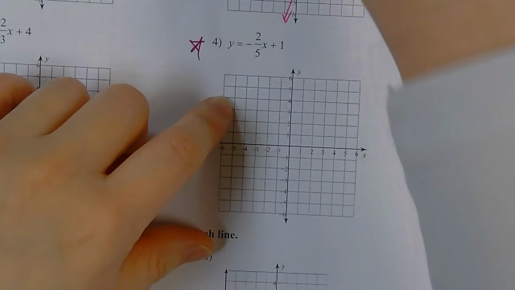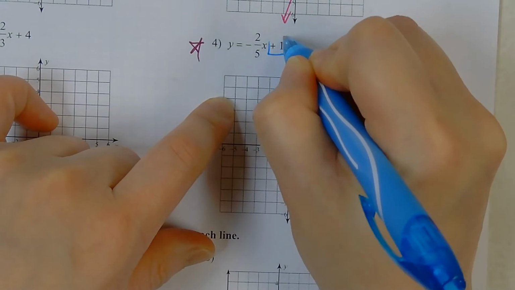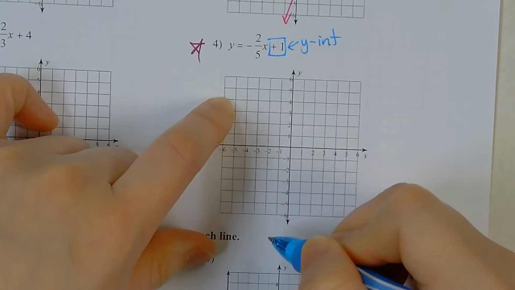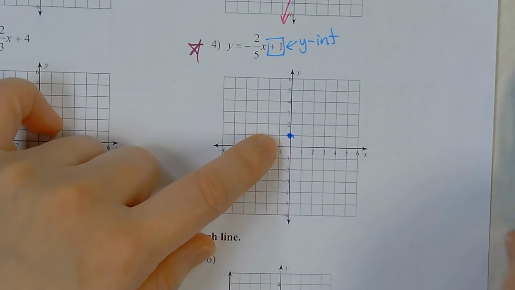Again, we're going to start with the y-intercept, which is the number that's by itself, which is this +1 right here. Again, y-intercept. So on the y-axis, that's why it's called the y-intercept, so +1.